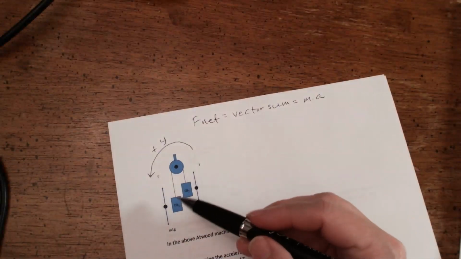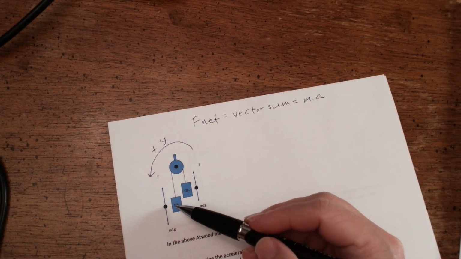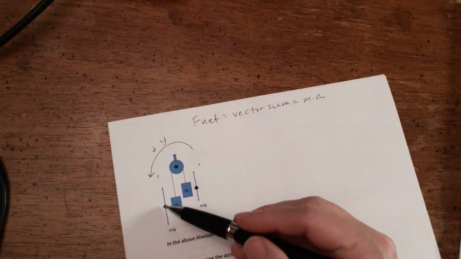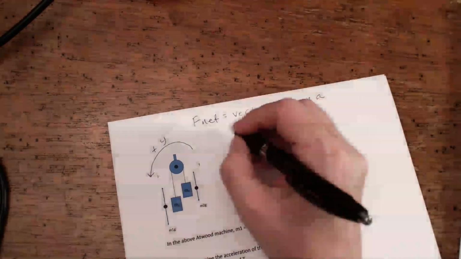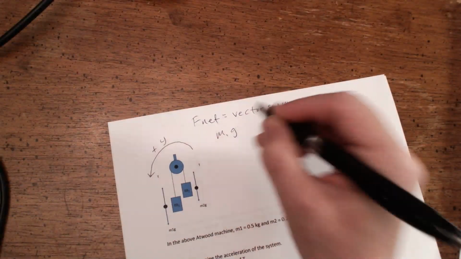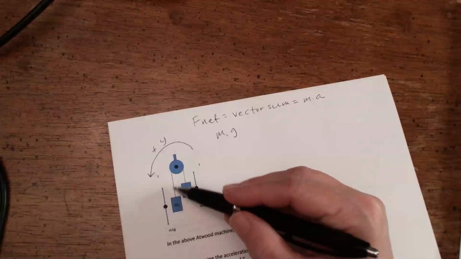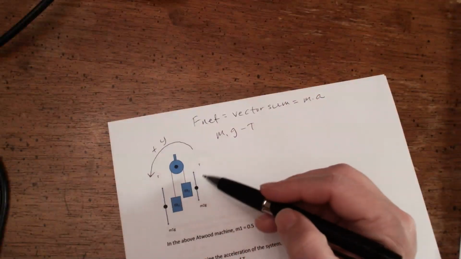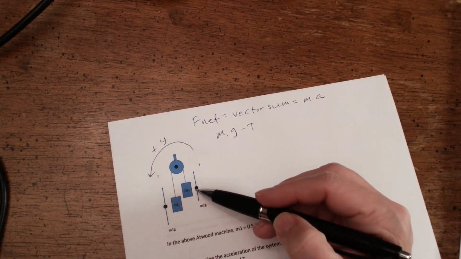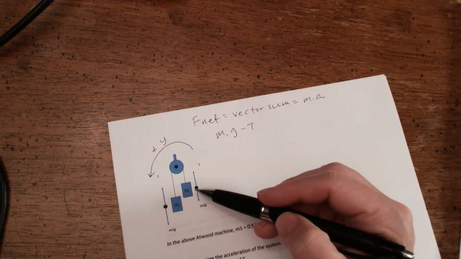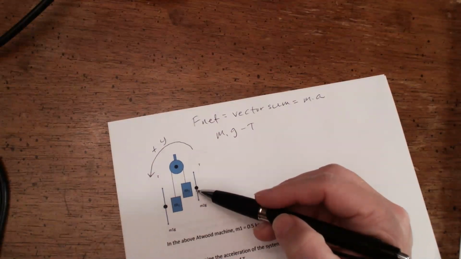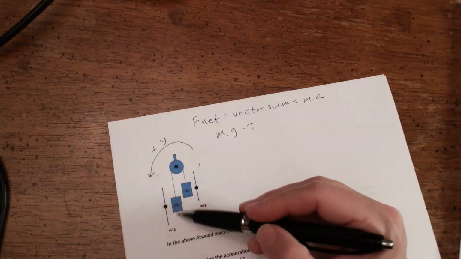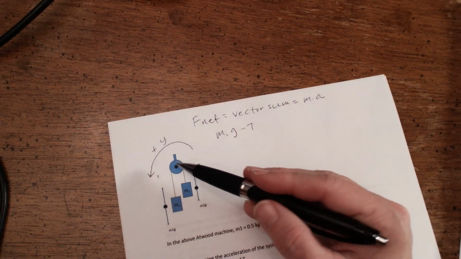My forces on my two objects are going to be, on M1, a force of gravity in the positive direction downwards, so we've got M1G. And then tension pulling the opposite way, so that's minus T. On the other side, I've got the opposite scenario in terms of signs, because while this mass is going down, this mass is going up.